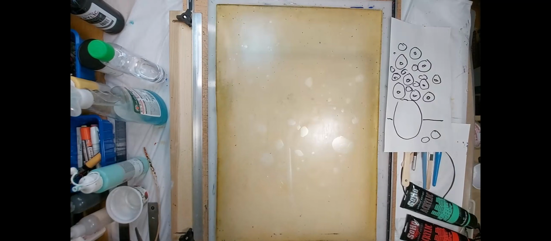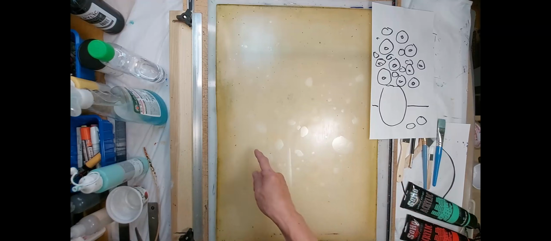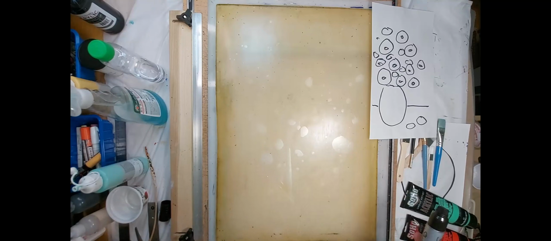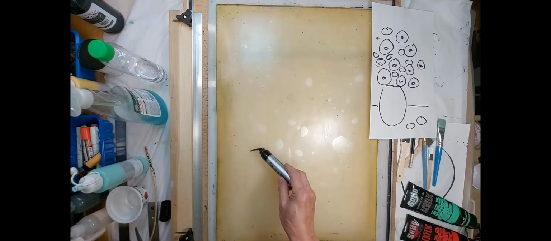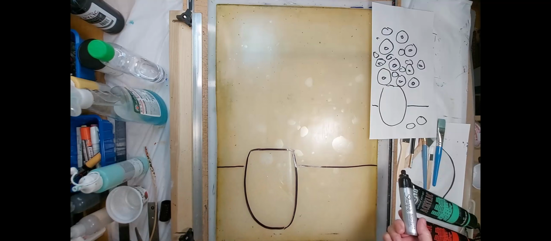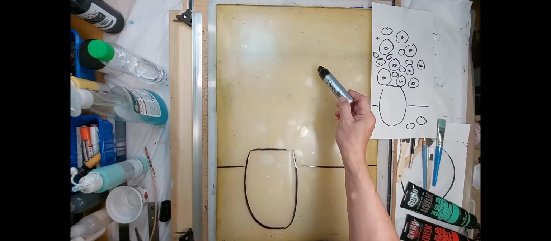Okay, so let's get rolling here. The first thing I will do is map out the flower vase. And I'm going to use my Sharpie, and here's the horizon line, and I'm just going to draw out the flowers.